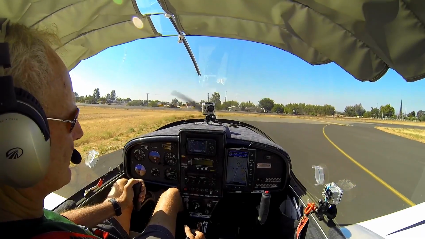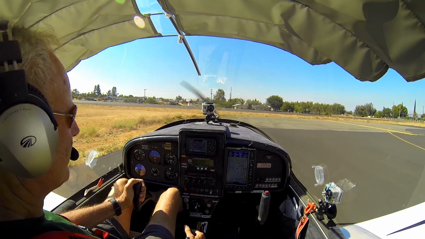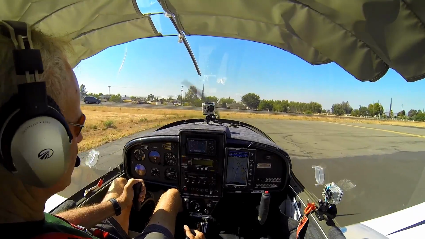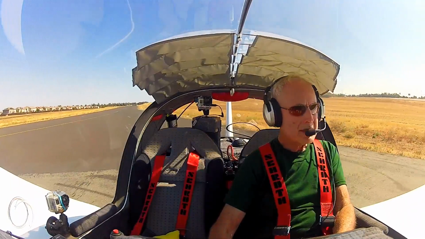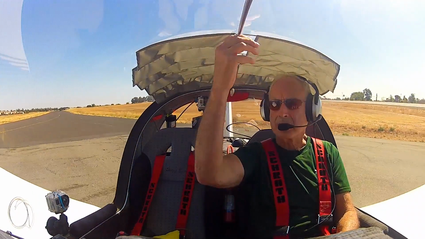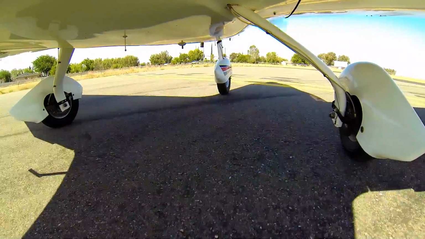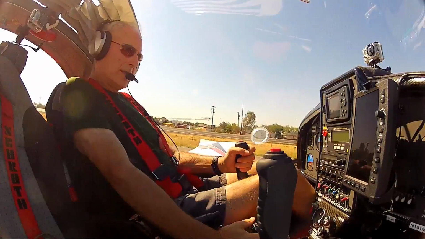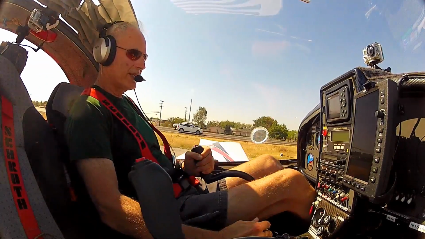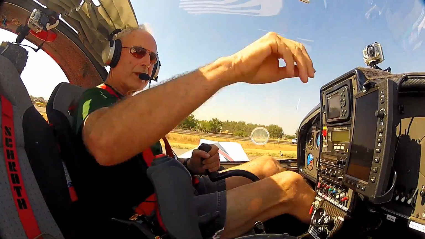Watts Woodland traffic, light sport 1 Mike Zulu taking runway 36 with a left 45 departure, Watts Woodland. All clear. Looks good. Nobody on the task, nobody on the radio. Let's rock and roll. All the way back.